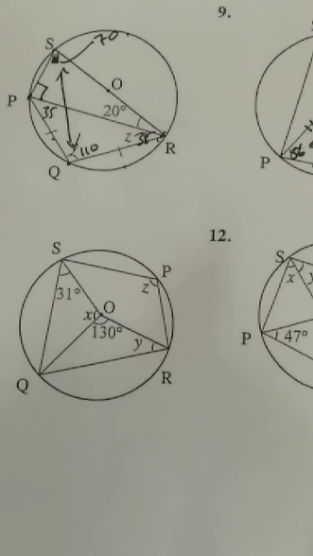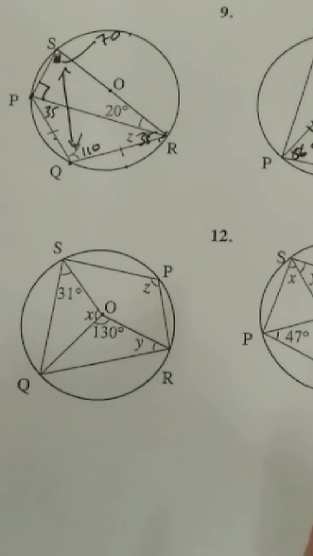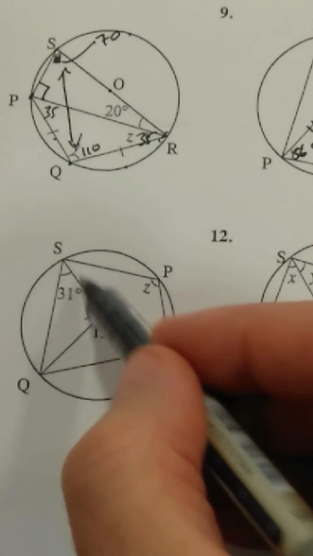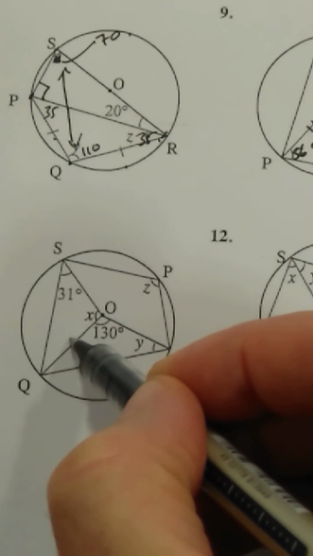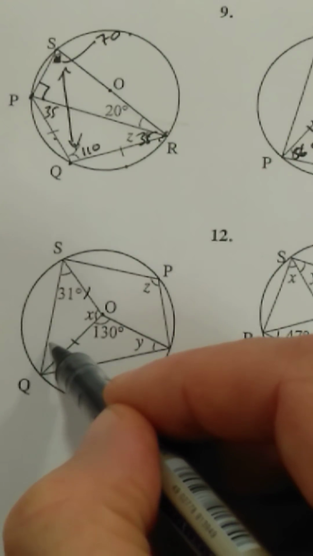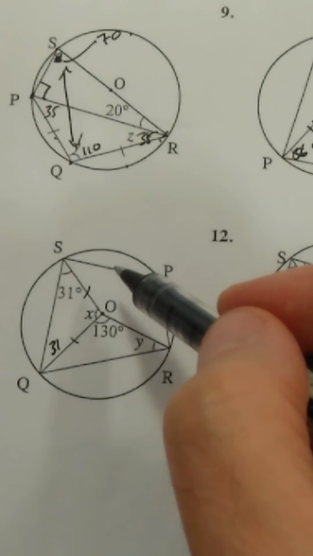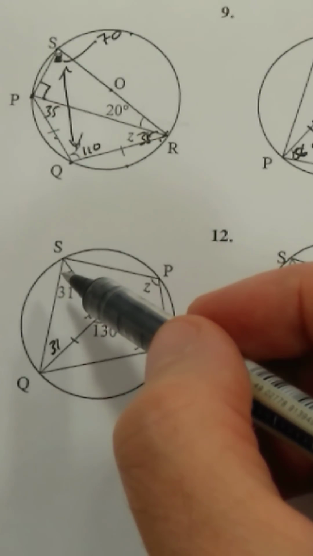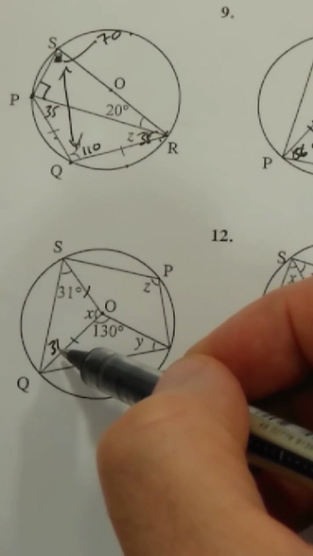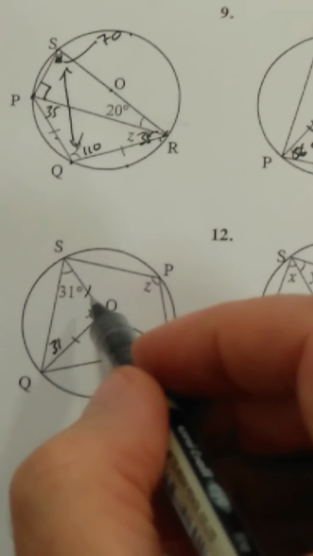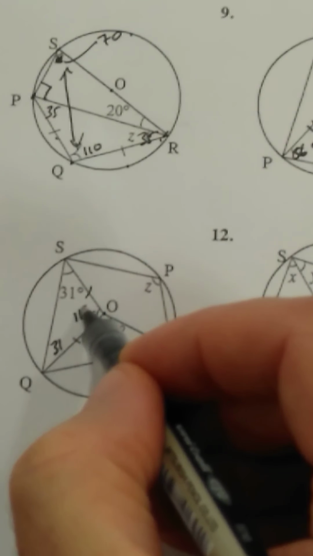So the first thing I see here is a number of isosceles triangles. Here's a radius and here's a radius, so this is an isosceles triangle, meaning that this is 31. So in total so far I've accounted for 62 degrees, which means that I must have 118 left.